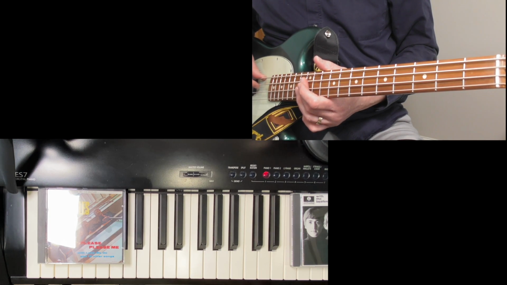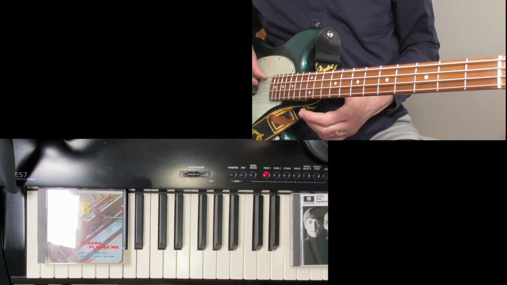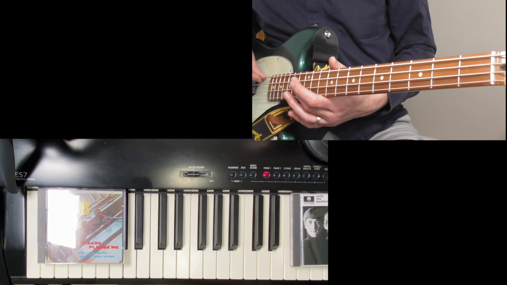Remember I said there are 12 notes in music, so the 12th fret gives us that octave. Okay, so open A, the note is A, 12th fret of the A string, the note is A again, an octave above that.